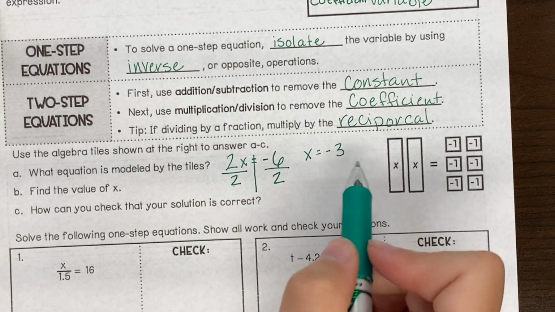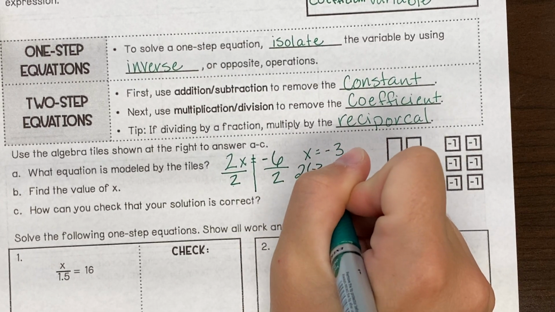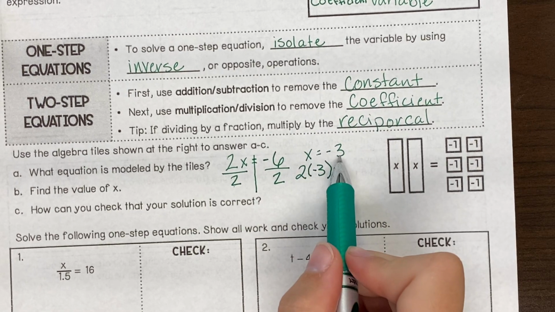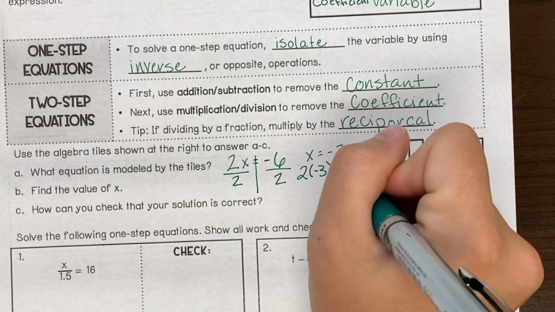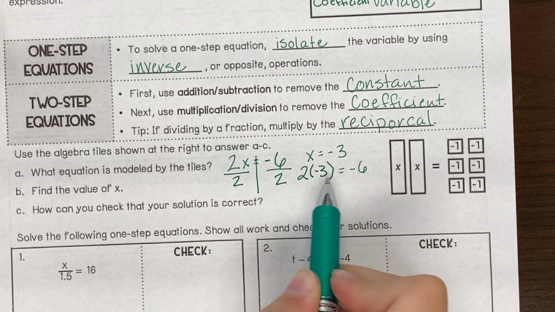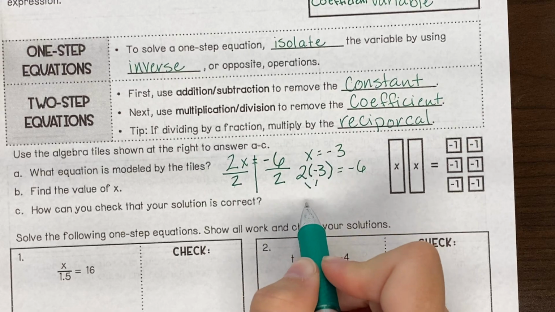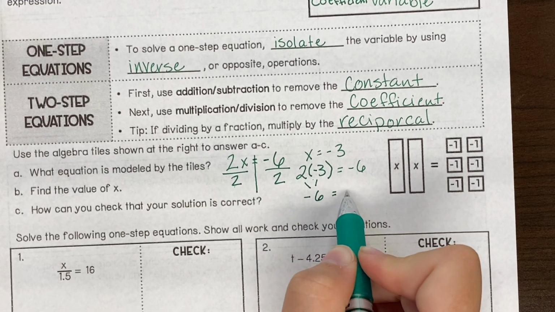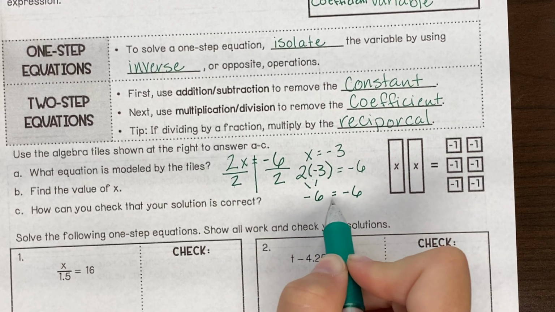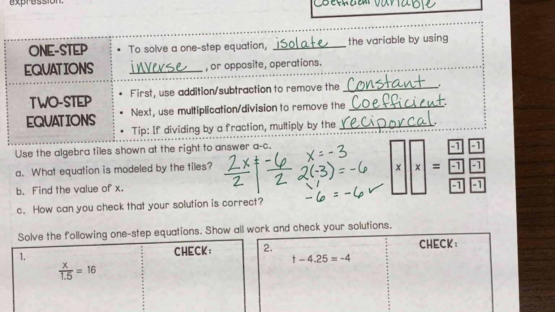All right, and then I'm always going to check my equation by plugging in what we think our variable is. If we did this right, this side of the equal sign will equal this side of the equal sign. So we're going to solve this out. 2 times negative 3 is negative 6. And so here I have negative 6 equals negative 6, and that is a true statement. So I know I did this correctly.